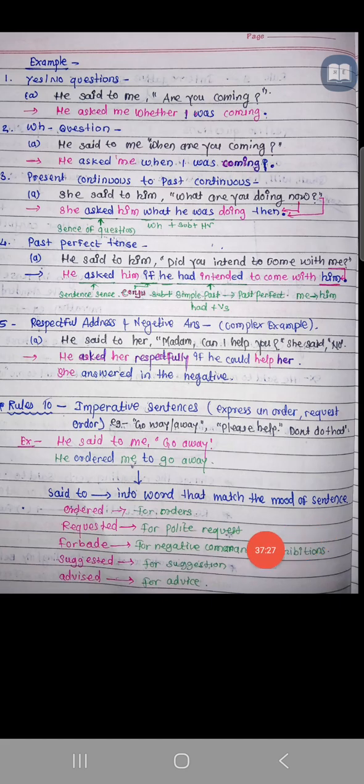If the sentence has the mood of an order, use "ordered". For a polite request, use "requested". For a negative command or prohibition, use "forbade". If the mood of the sentence is a suggestion, use "suggested". For advice, use "advised".